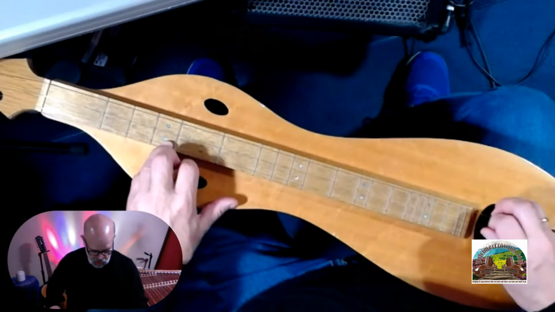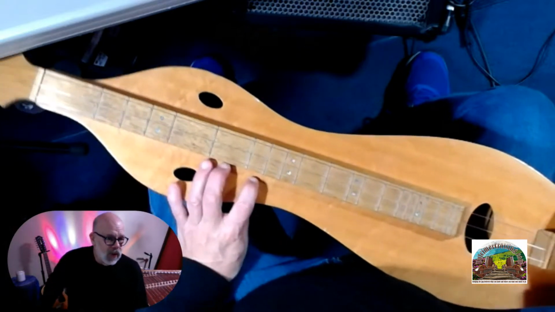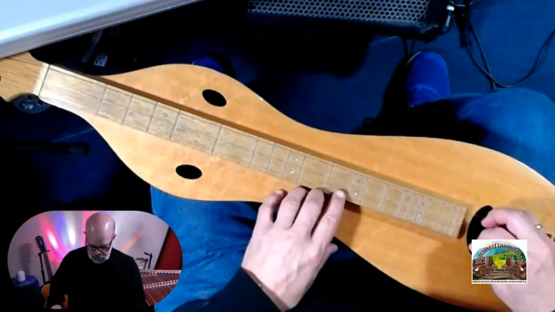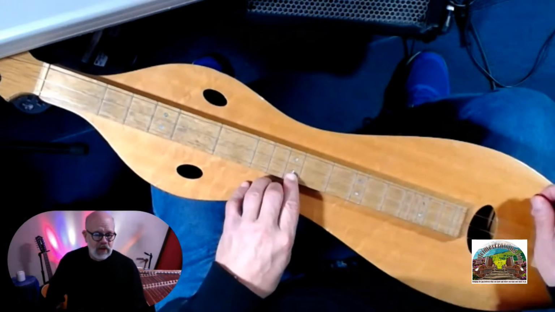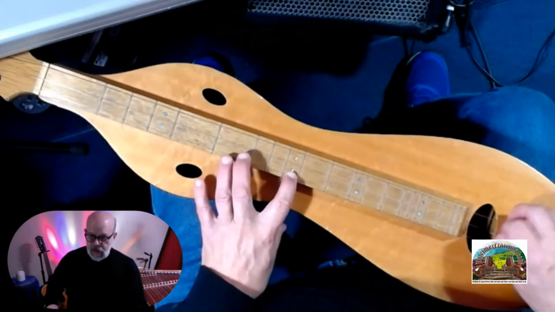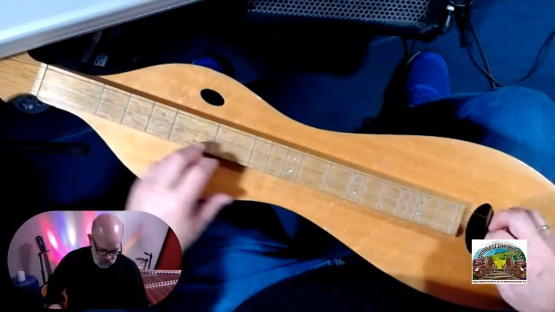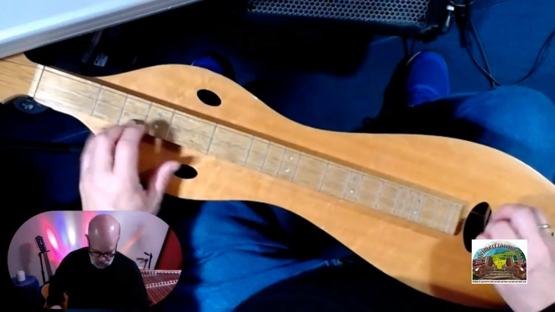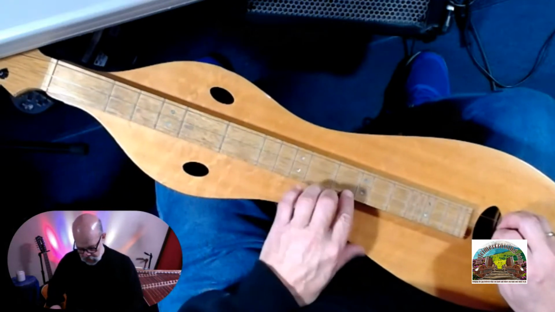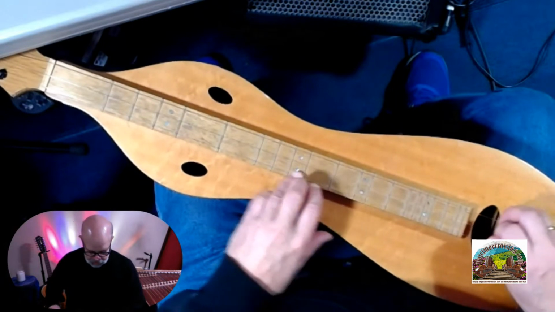Silver Bells was one of my mother's favorite ones. It starts at do at the top, just like Joy to the World. And it skips. Now we go all the way up to the third, which is F sharp.